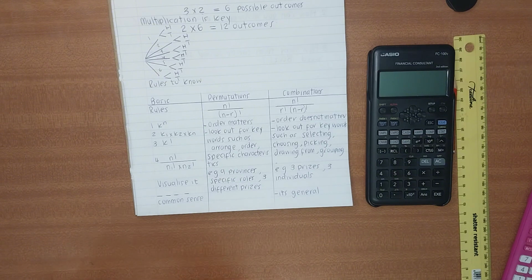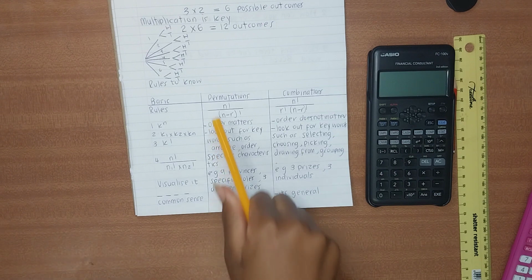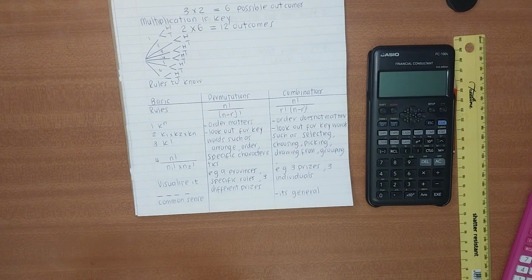And then we look at combinations. With combinations, we're just generalizing what permutations are, right? Because order does not matter.